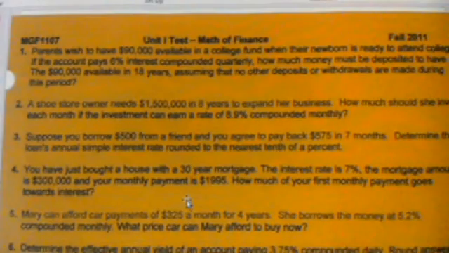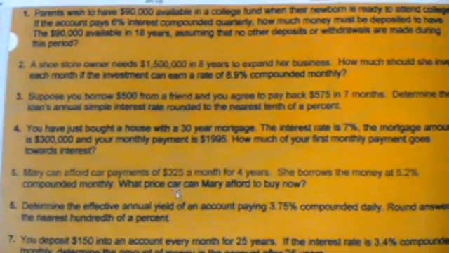So if you look at your equations, it's not money that you're putting in now, it's money that you want in the future. It had the word compounding in it. So we're going to be using the future value formula.